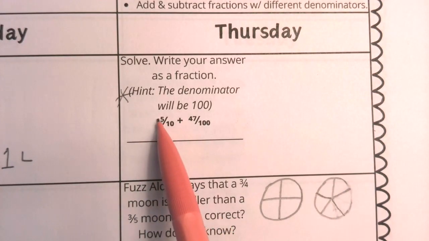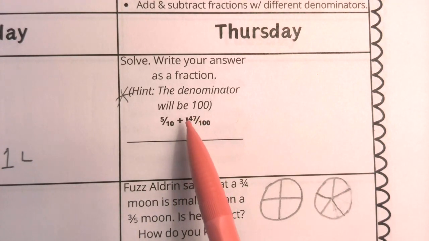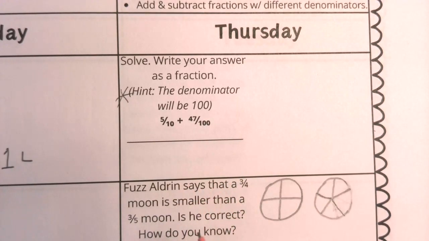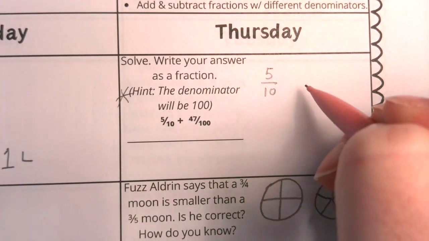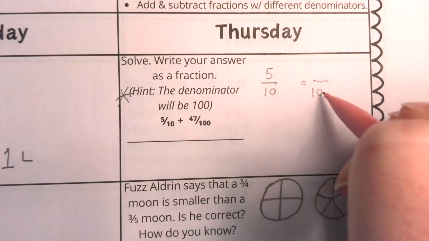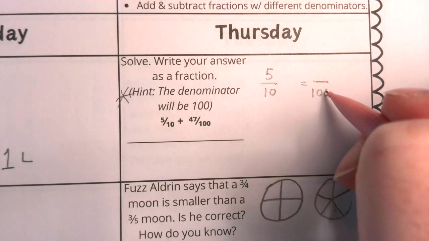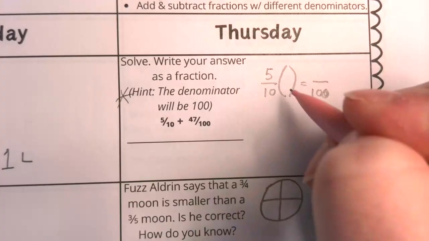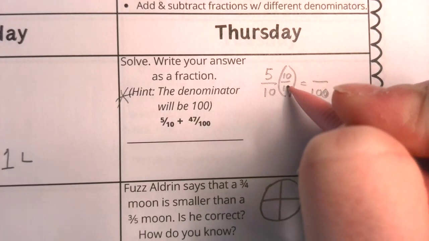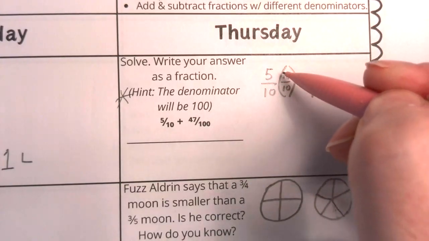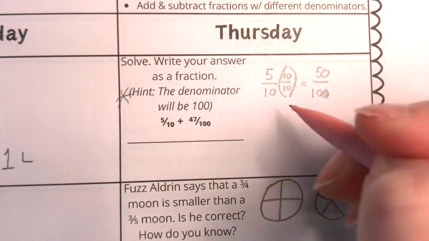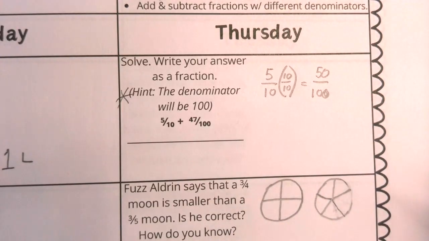So if I have 5/10 and I want to add 49 hundredths to it, that's what I'm starting with considering. Well, first of all, I know that 5/10 can be converted to an equivalent fraction with a denominator of 100, right? Now, how I could do that would be to multiply both the denominator and the numerator by 10. So 5 times 10 is 50. And then, of course, 10 times 10 is 100. So in this way, I've created an equivalent fraction.